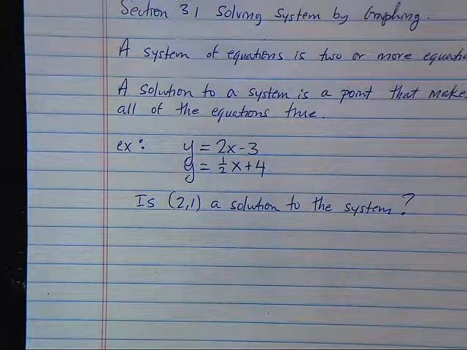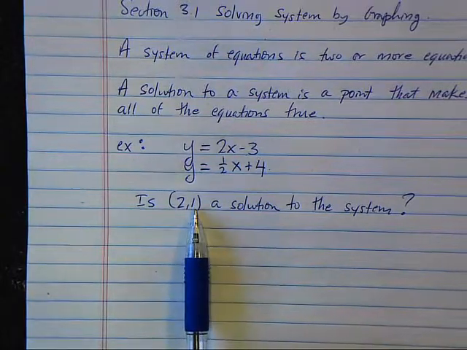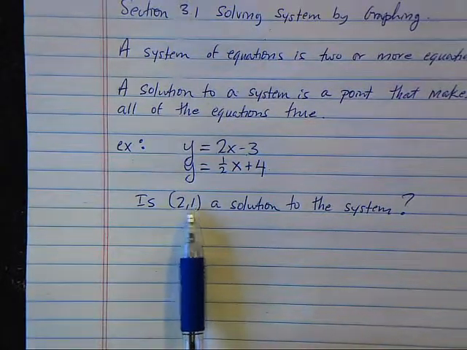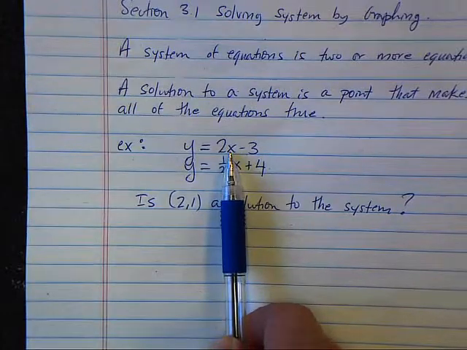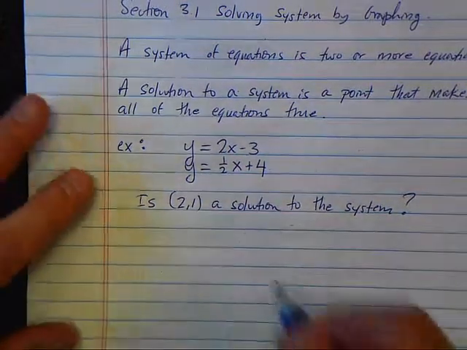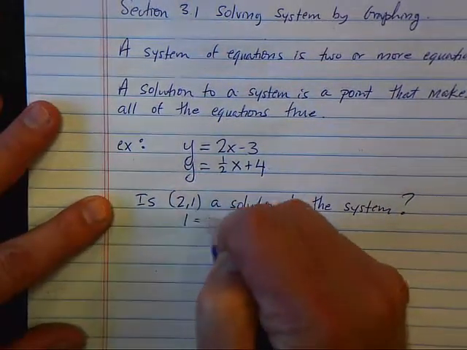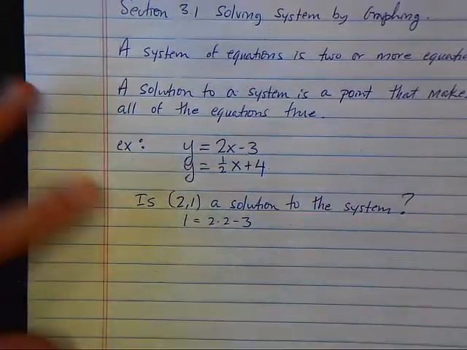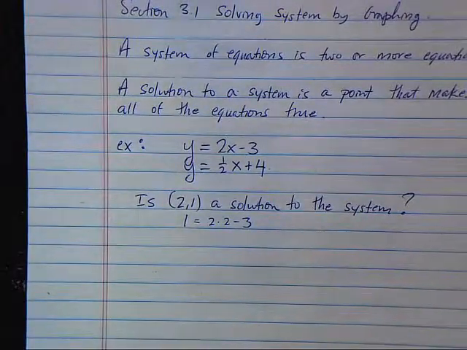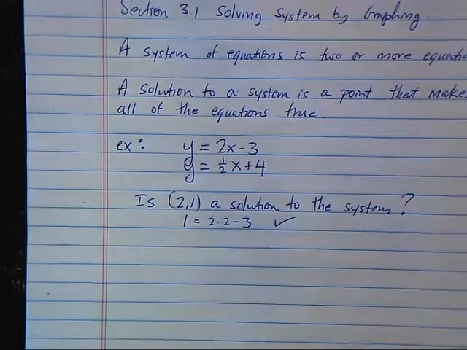All right, well, what does it mean to be a solution? It means that this point, x is 2, y is 1, has to work in both equations. If I plug 2 into the first equation for x, does 1 equal 2 times 2 minus 3? Yes, so it works there.